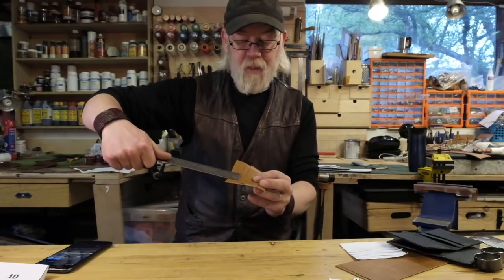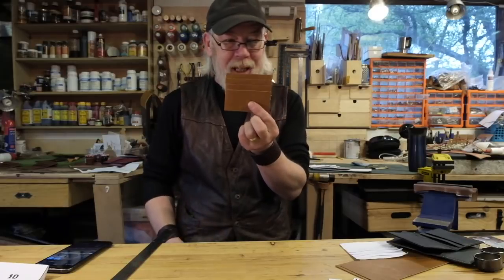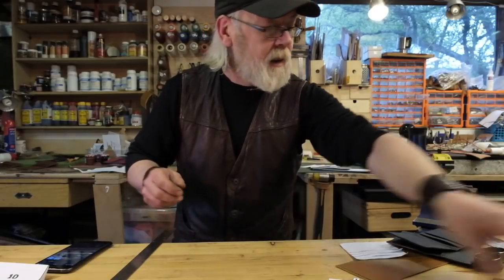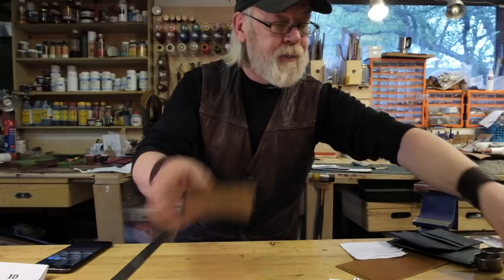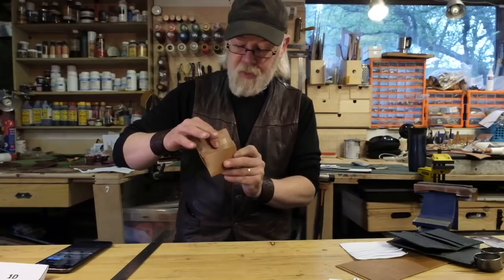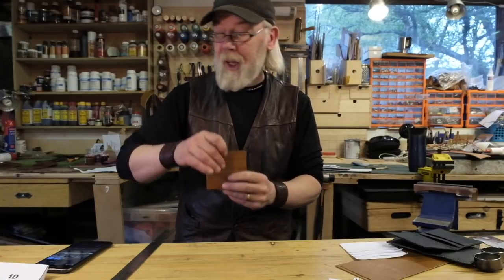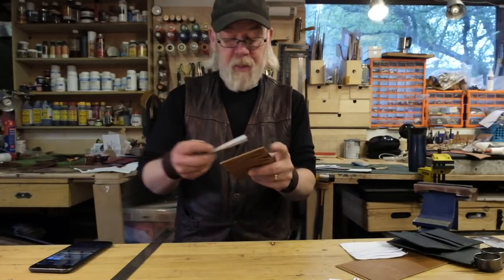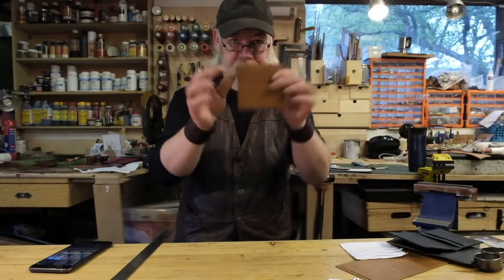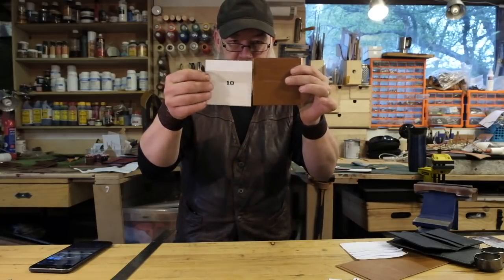This one, 1.25, and we can add on. And if we add on even more and go to 4 pockets, 1, 2, 3, and 4 pockets, that's when we hit the number 10. We've got a square.